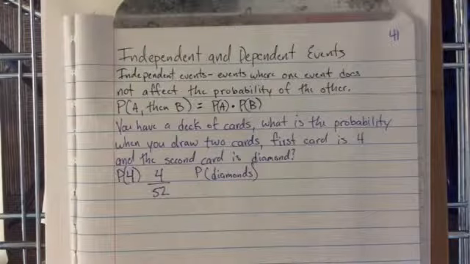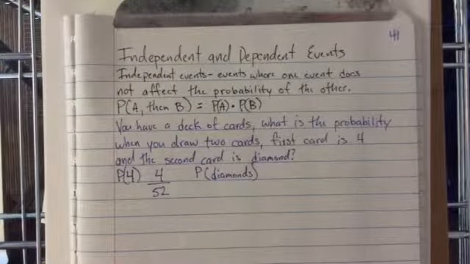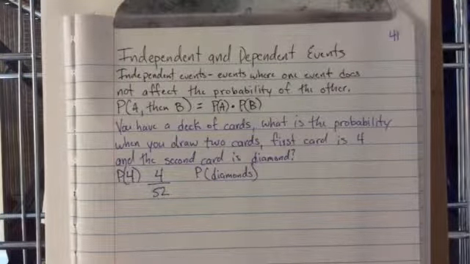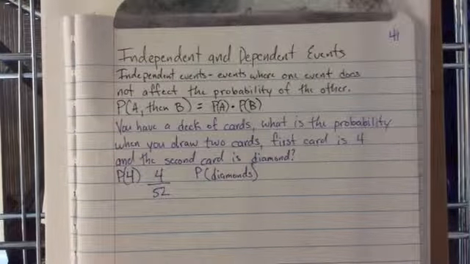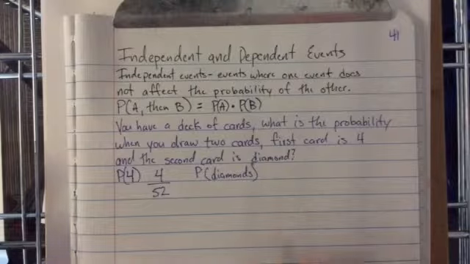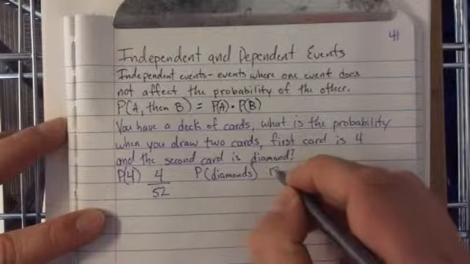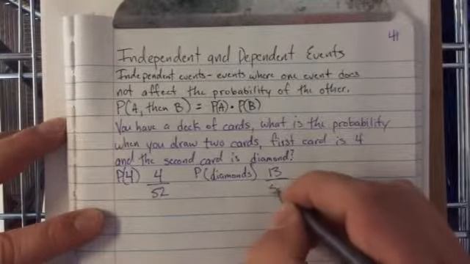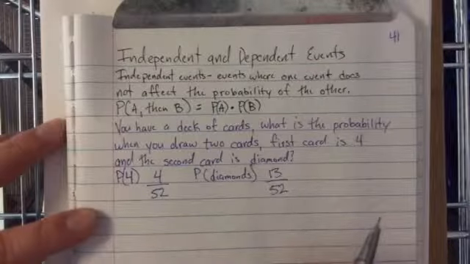A suit of cards are your hearts, spades, diamonds, and clubs. So you have 4 suits. So your diamonds, you have 13 options. And you still have 52 cards.